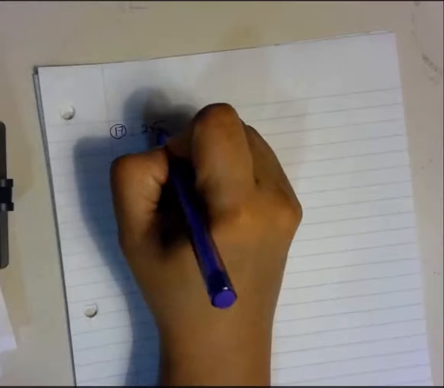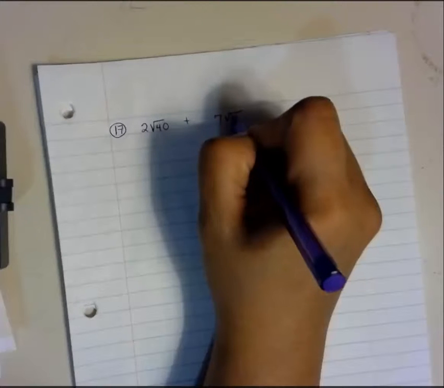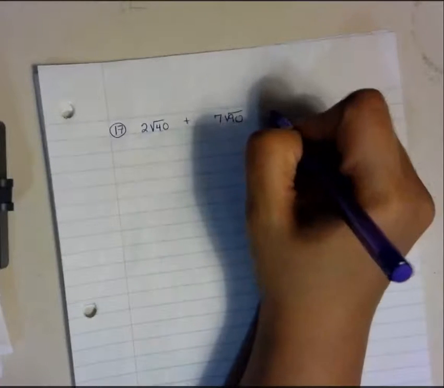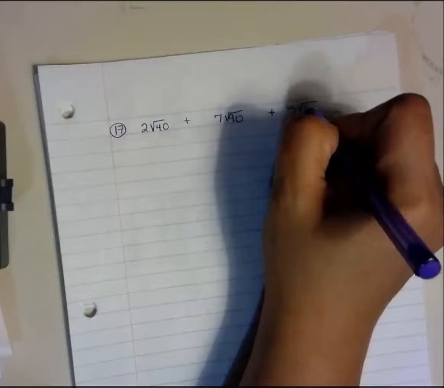17, 2 radical 40 plus 7 radical 90. Oh, and by the way, if you ever catch my mistakes on video, just let me know. Sometimes I'm just working them out. Alright, when you look at these, you say, oh, they're not like terms, so we can't add them. But you need to simplify them.